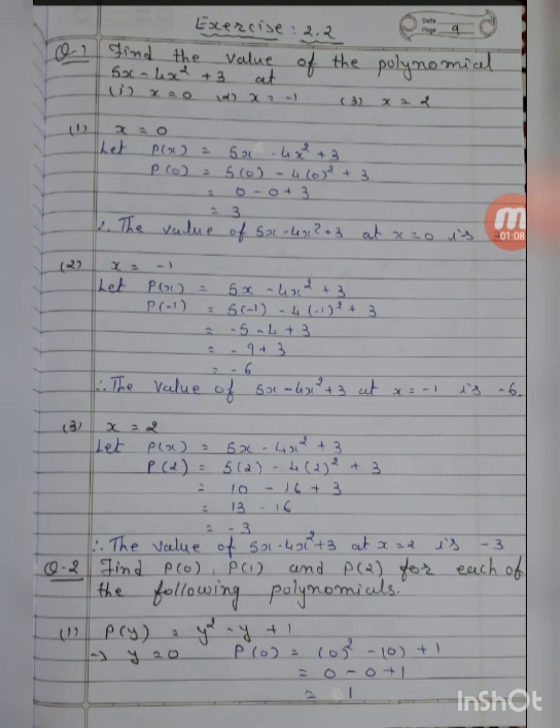Third one, x is equal to 2. Let p(x) is equal to 5x minus 4x square plus 3. Then p(2) is equal to 5 into 2 minus 4 into 2 square plus 3. 5 into 2 means 5 2s are 10 minus 4 into 2 square. 2 square means 4. So 4 4s are 16. So 10 minus 16 plus 3 is equal to 13 minus 16 is equal to minus 3. So the value of 5x minus 4x square plus 3 at x is equal to 2 is minus 3.